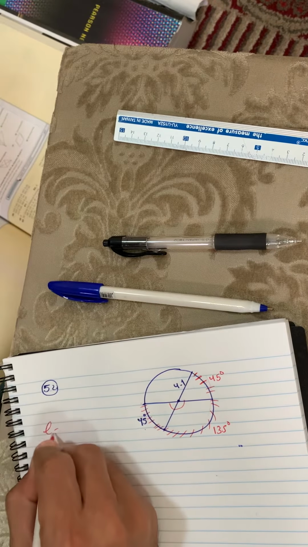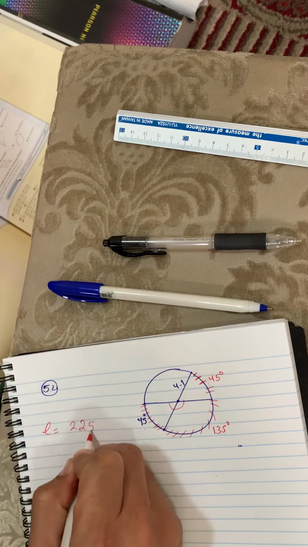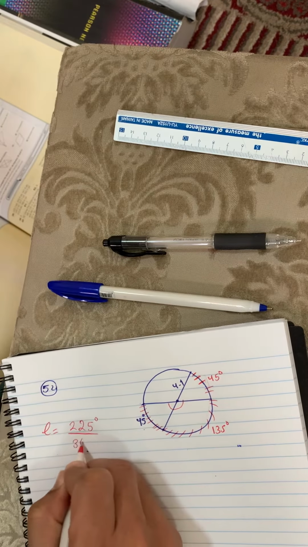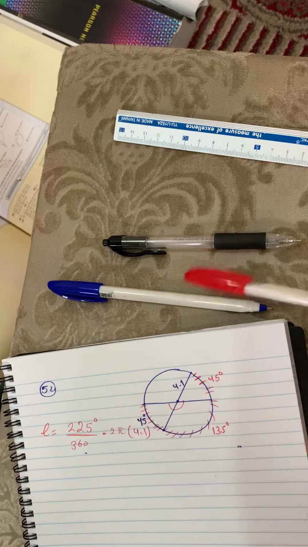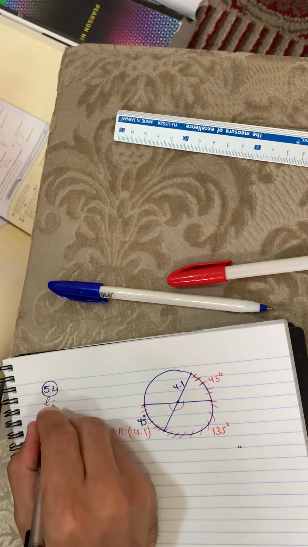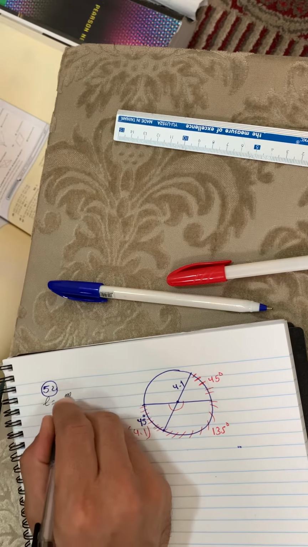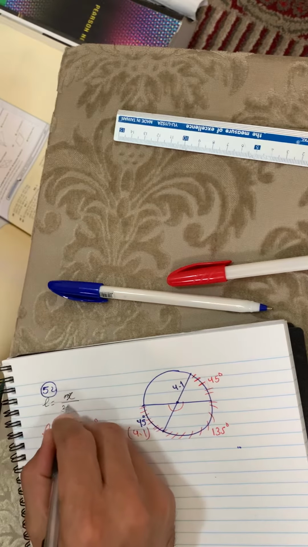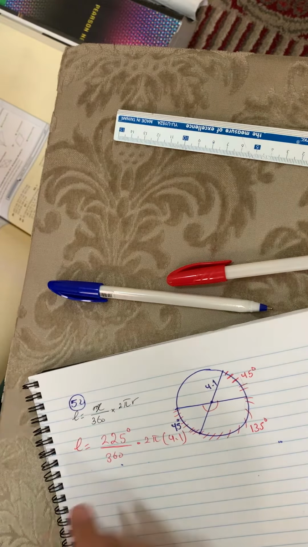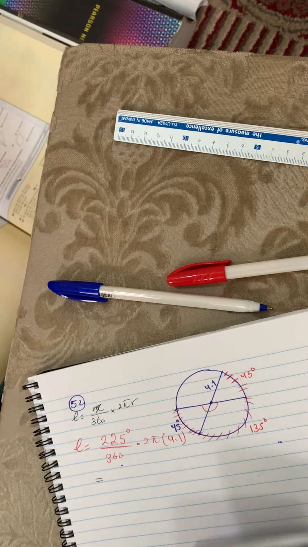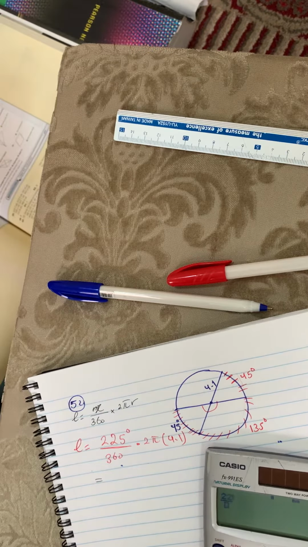So the length of the arc equals 225 degrees over 360 multiplied by 2π multiplied by the radius 4.1. We can write the formula before here. Length of the arc equals measure of the arc, or x, over 360 multiplied by 2πr. This is the formula. And we can put this number on the calculator. 225 over 360 times 2π times 4.1.